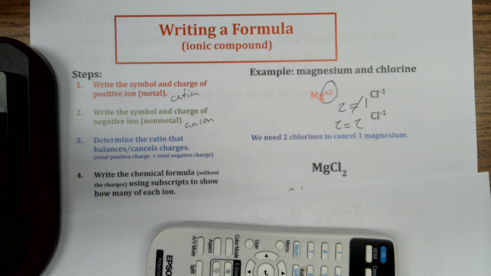Step 2, I'm going to write the symbol and charge of the negative ion, the non-metal anion. Chlorine is our second halogen, right under fluorine. Remember, cations, our metal ions, always shed those valence electrons.